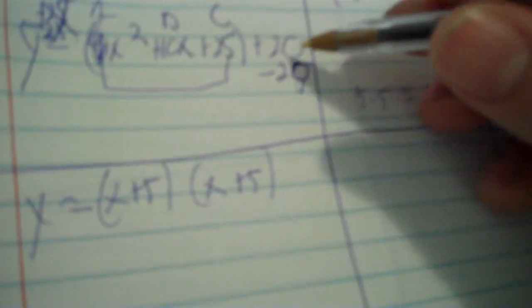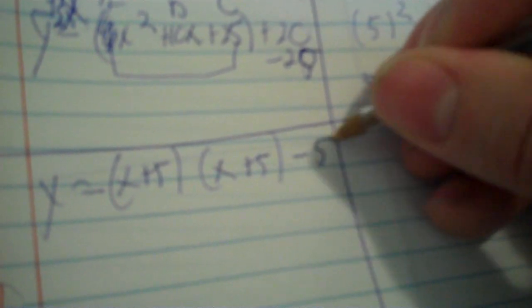Okay, so ditch your 1, so you have x plus 5, 20 minus 25 is negative 5, and then we rewrite this as a quantity to the second because they're identical. Okay. There we have it. Y equals quantity x plus 5 to the second power minus 5.